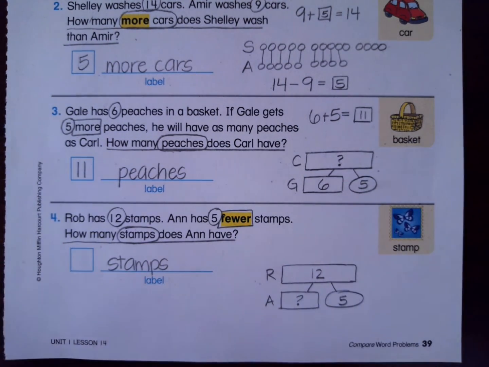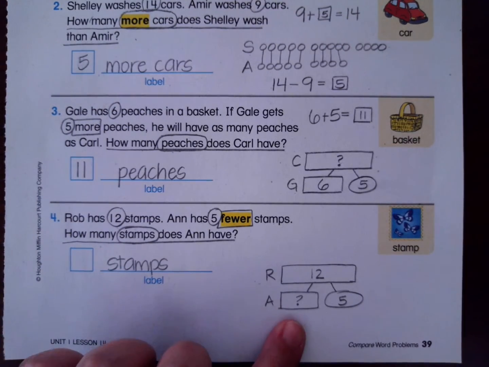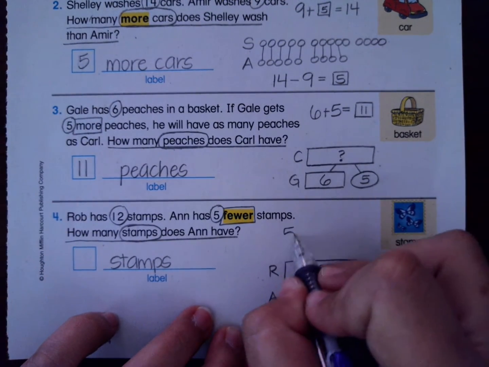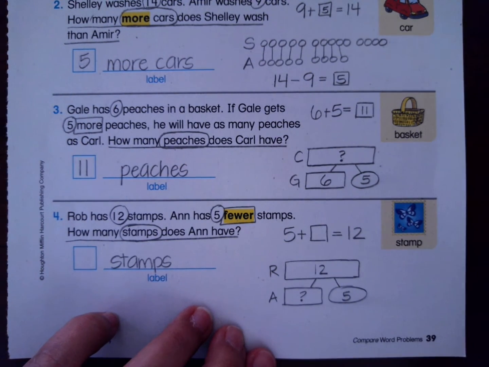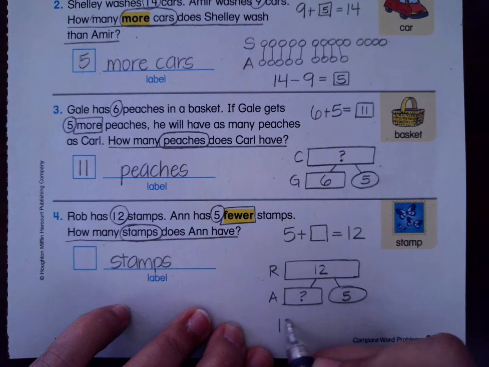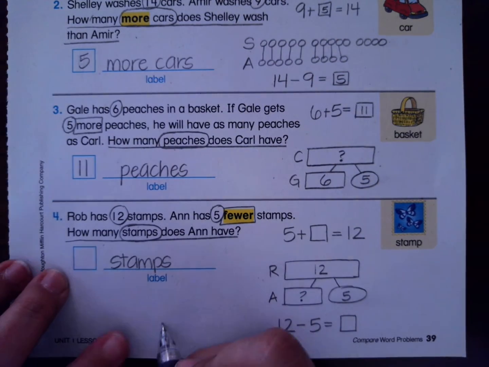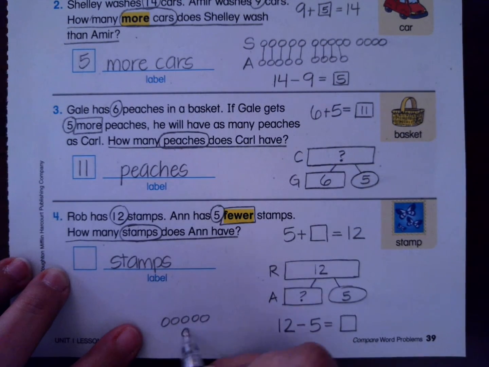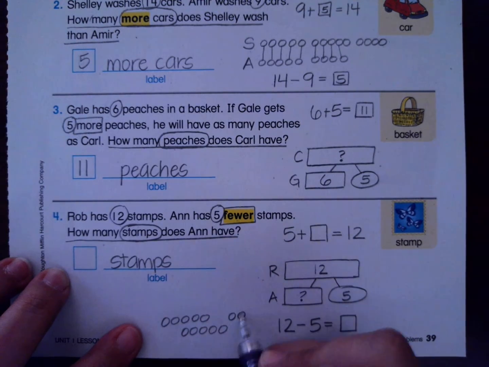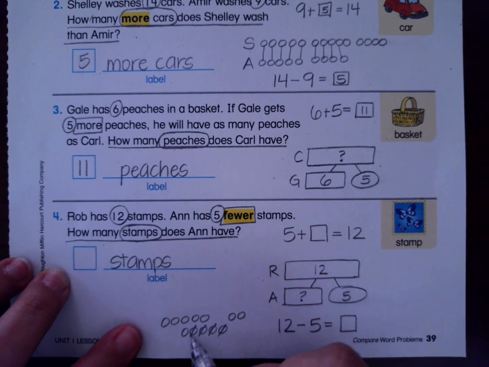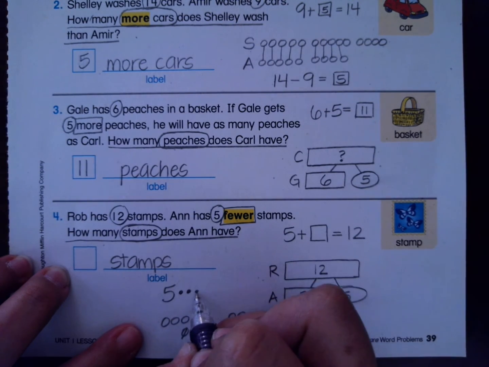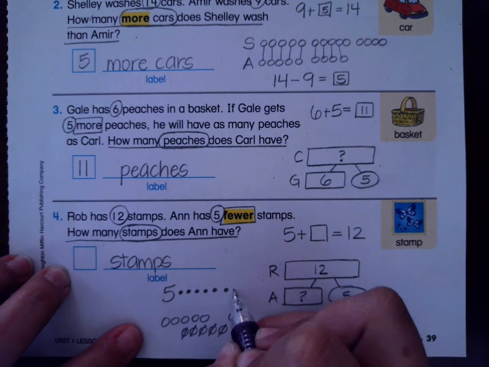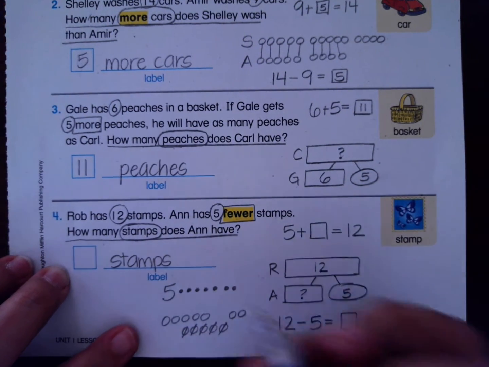Remember, this is just like a math mountain, so I'm solving for a partner. So I would have 5 plus box equals 12. I can also solve 12 minus 5 equals box. Either way, you could solve this problem. Maybe you already know it. Cross off 5 and get an answer of 7. You could also count on 6, 7, 8, 9, 10, 11, 12, and then you have 7 right there.